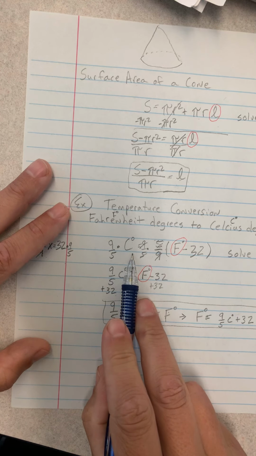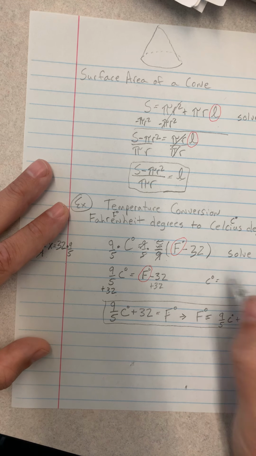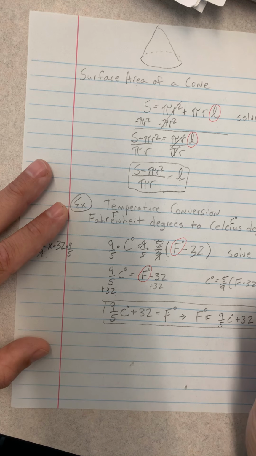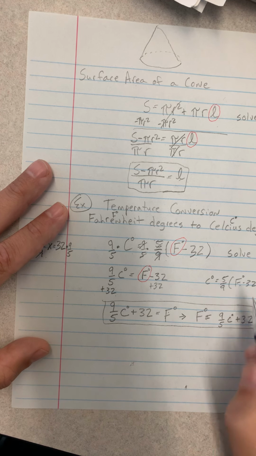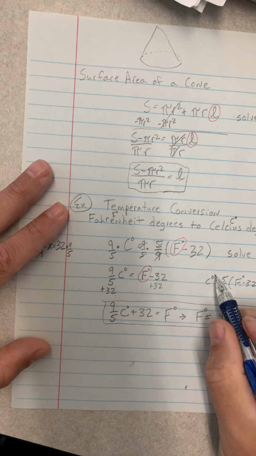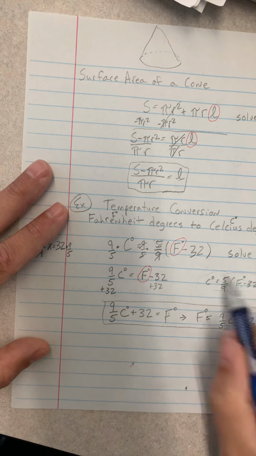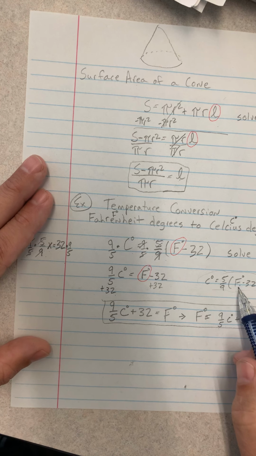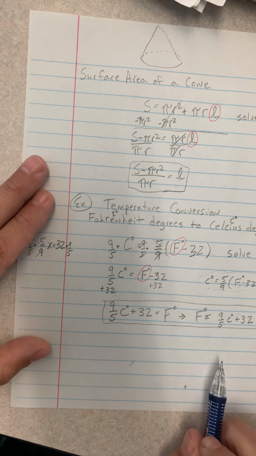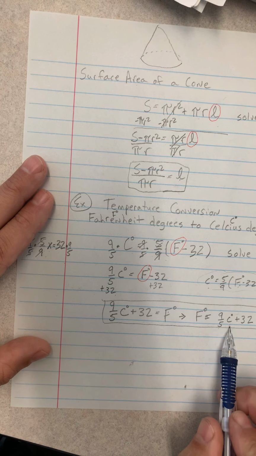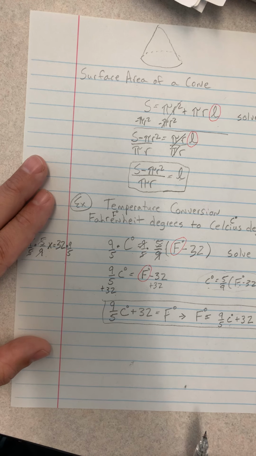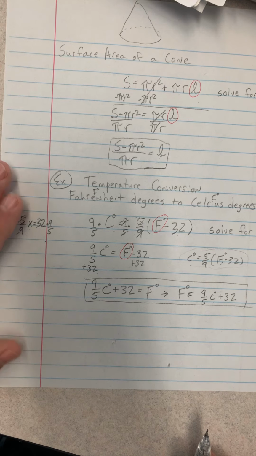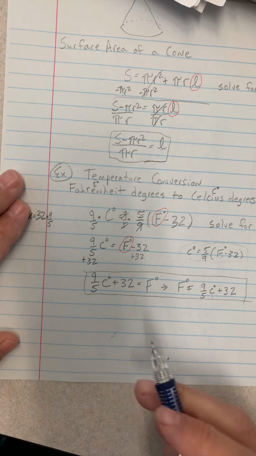Here was my general formula right up here. Degrees Celsius is equal to 5/9 times F minus 32. And we solved this for F right here. Now I have two formulas, one for Celsius and one for degrees Fahrenheit. So if somebody would give me the degrees in Fahrenheit, I'd plug it in right here and I'd have the degrees Celsius. If somebody gave me the degrees Celsius, I'd plug it in right here and I'd have degrees Fahrenheit. That's why we use literal equations, to rearrange them to make them useful so I can use them over and over again.